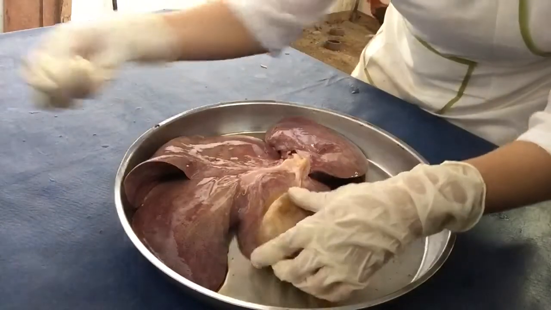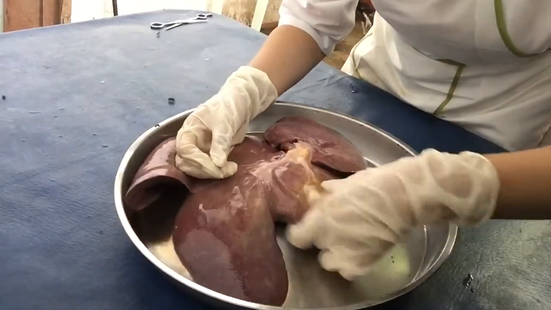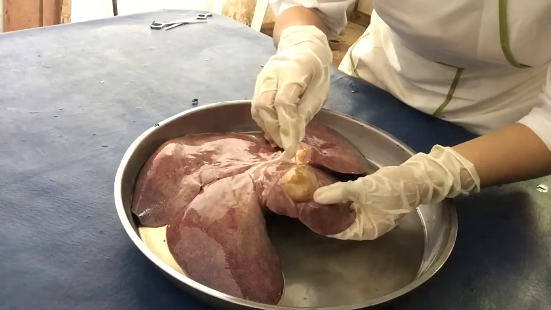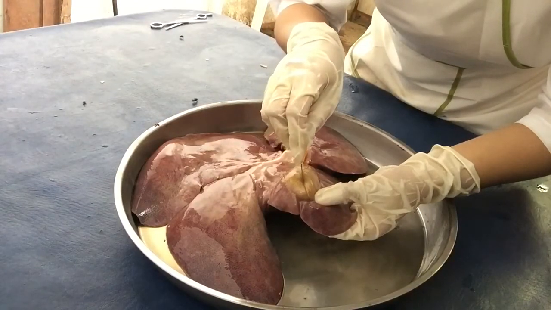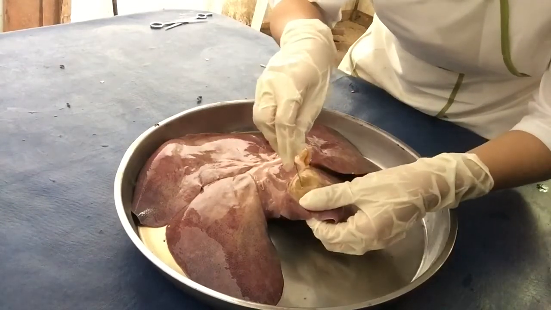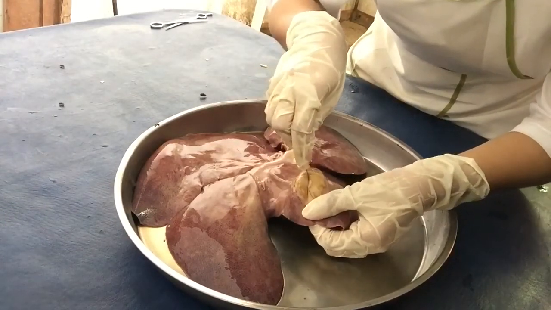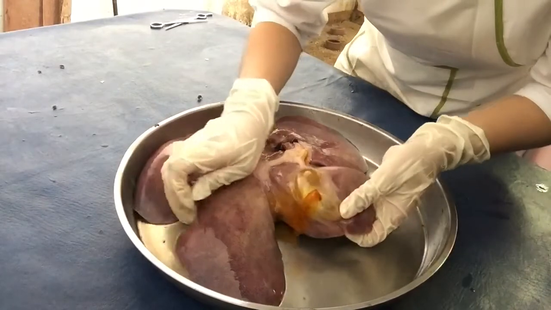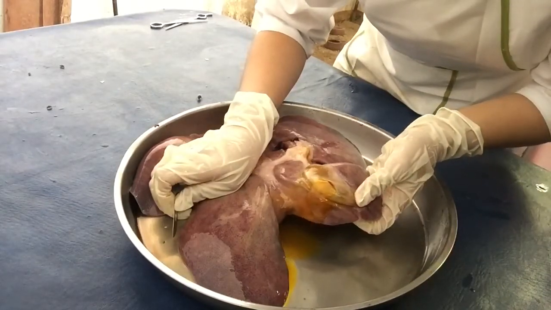I will let you see what the bile looks like. This is what the bile looks like.